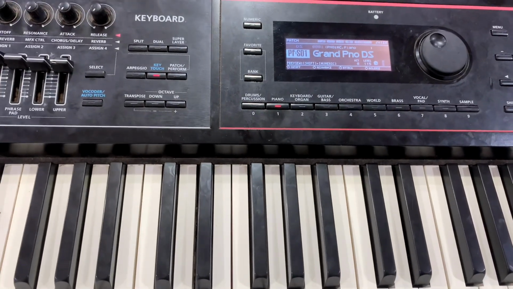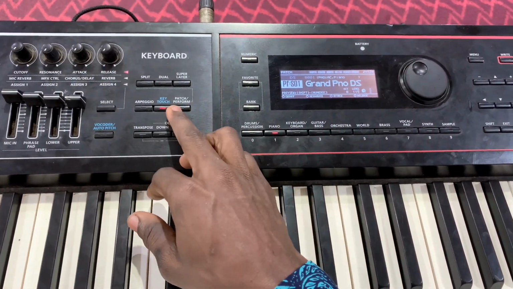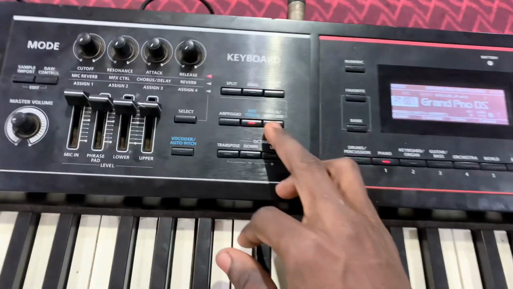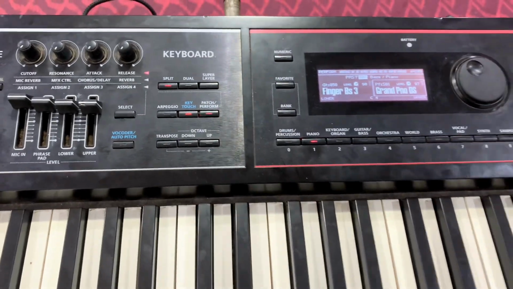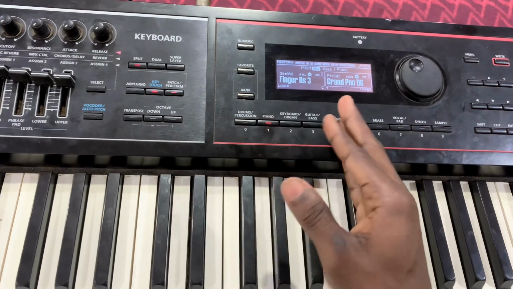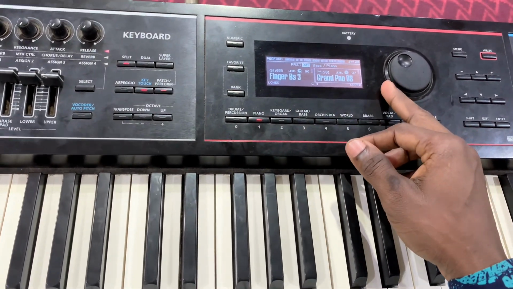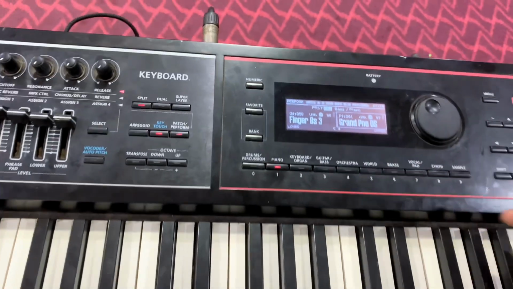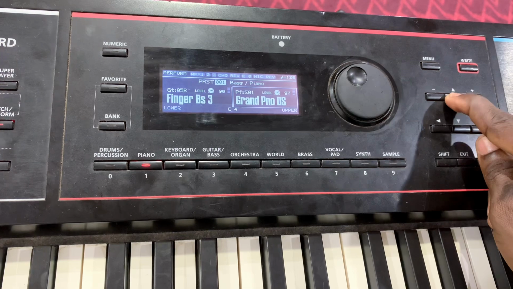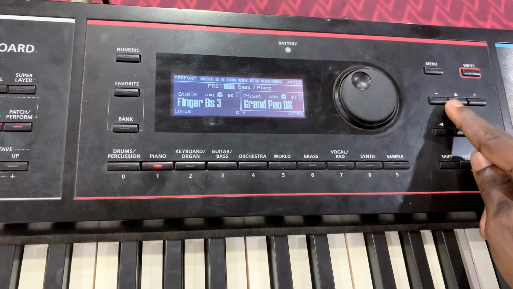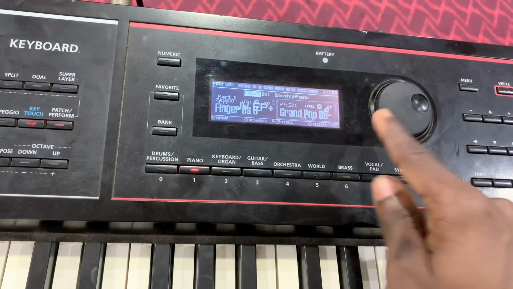Okay, so from here we come to the patch button, the patch performance button here. It gives you 2 layers. The first one is the finger bass, and then we have the piano. You send this arrow to preset. So you send the arrow to the preset.